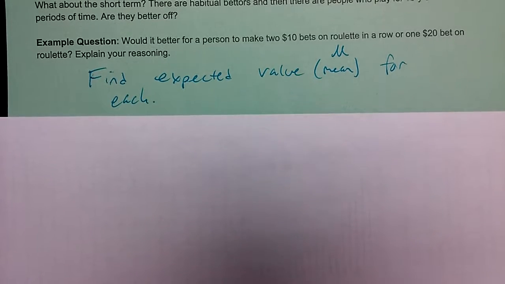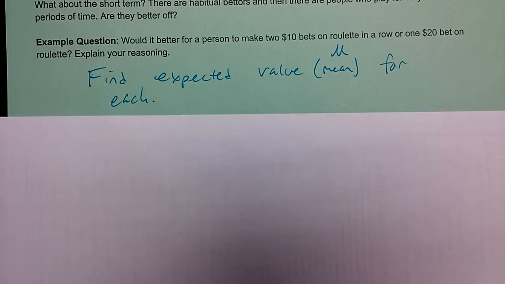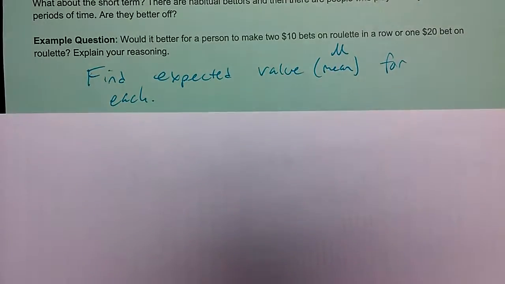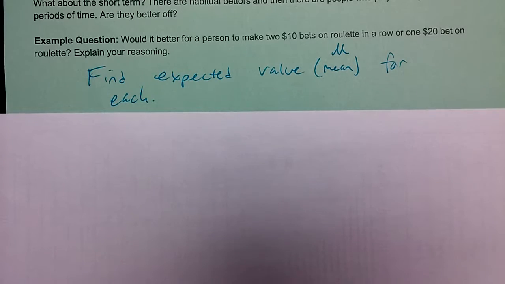Okay? Now, we already know what the expected value is for a single bet in roulette for $10. It's about negative $0.53. But making two consecutive bets, we have not done that yet, and hence why we're doing combining random variables as part of this set of notes, which is why this question is actually included here. We're going to figure out how to combine two random variables into one big variable and find that new mean. So finding the new mean for the two $10 bets, the $20 bet we already know how to find, and we compare those two later to see which one is higher, okay?